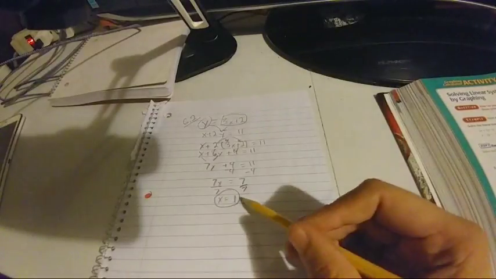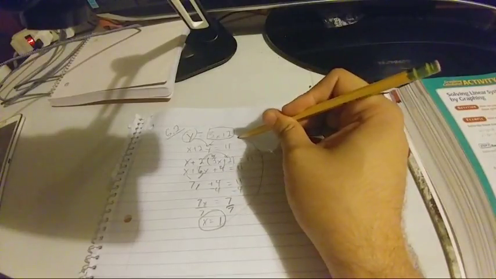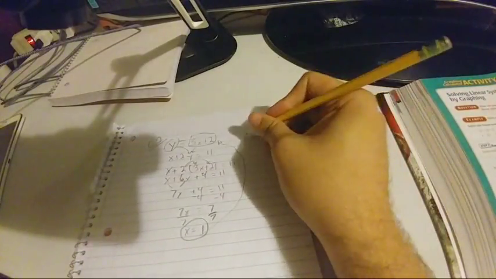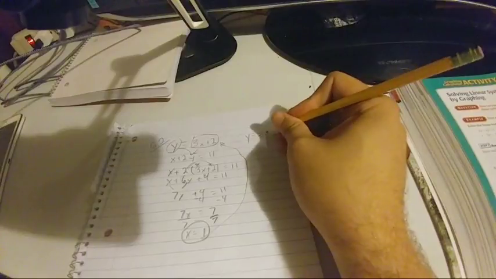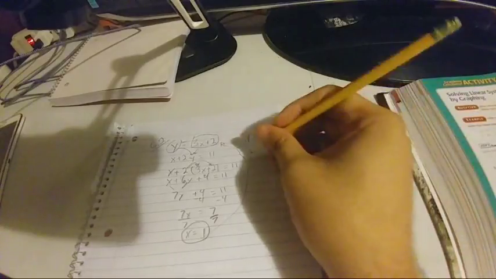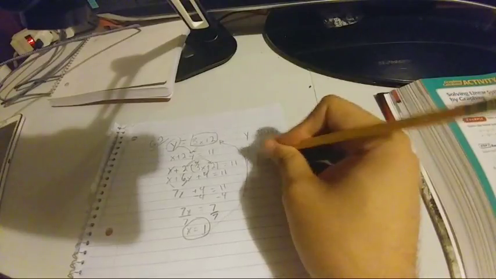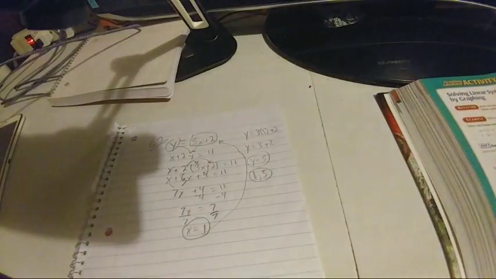Now, in these questions, we have to try to get two answers. Not just x, but we need y also. So I'm going to plug it into the one that I think is easier. I think the top one is easier, so I'm going to choose that one. So y equals 3, and now I know what my x is, so I'm going to replace that with a 1, plus 2. I got this equation from the top equation over here. Y equals 3 plus 2. Y equals 5. So the answer for this one is 1 comma 5. The basic premise of this is you're trying to find two answers, and you could do this one by using substitution.